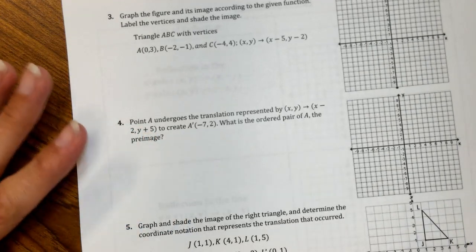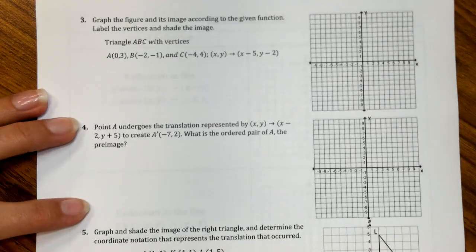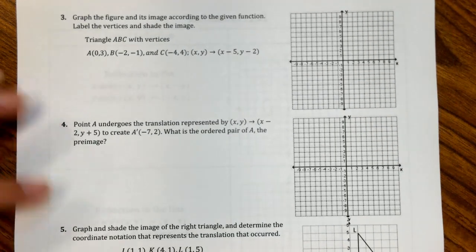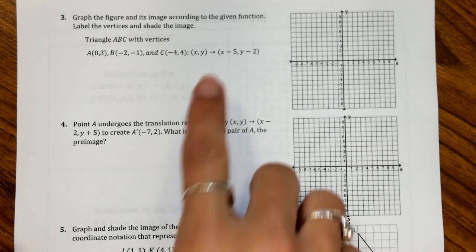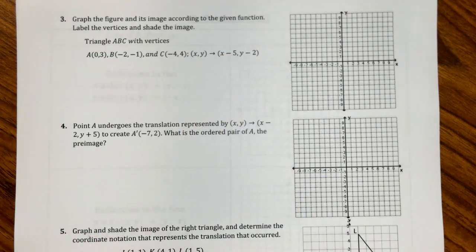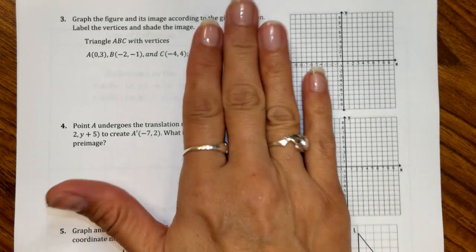Now I'm going to speed it up a little bit, so please pause and rewind. That way we can make this video as short as possible. We're now going to graph the figure and its image according to the function they give us, our coordinate notation. We're going to label the vertices and we're going to shade the image so we can very distinctly see what's what. So let's go ahead and plot these points. It's going to be triangle ABC, just right here.